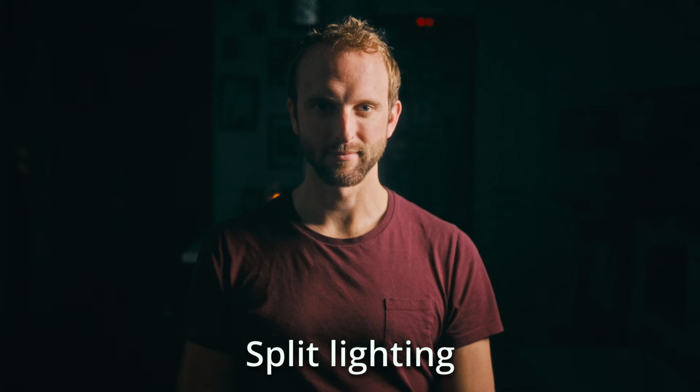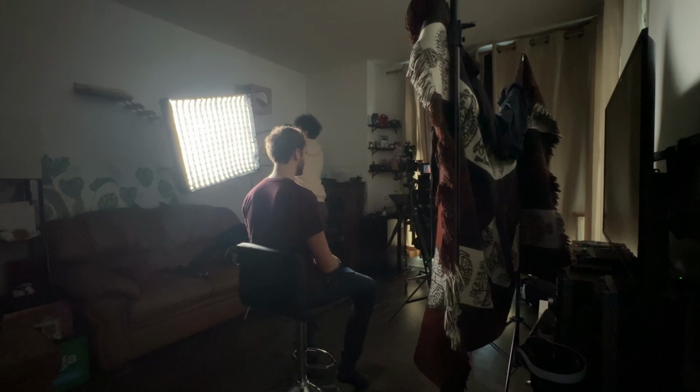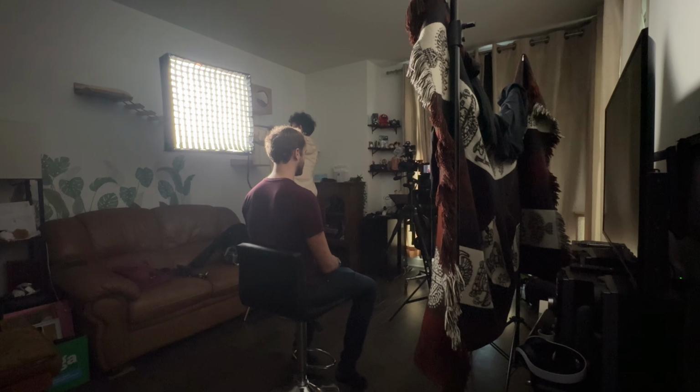Now the next one is a pretty fun one. The next one is called split lighting. The fun thing about split lighting is you can really get into the shadows or the mystery of a character. With split lighting, you place the light either on the full left or full right of your subject, and it's going to split the face in two between light and darkness.